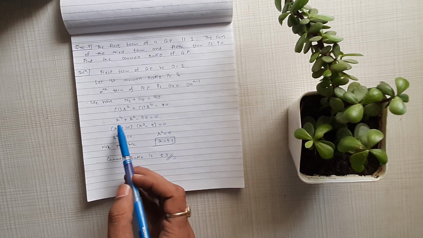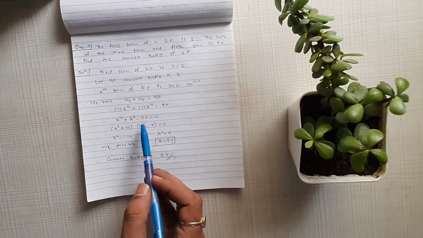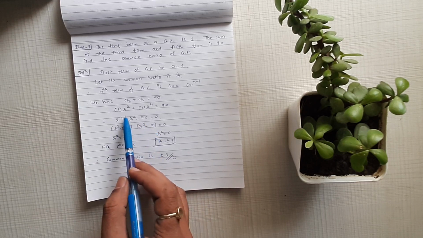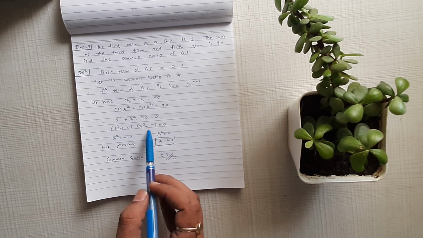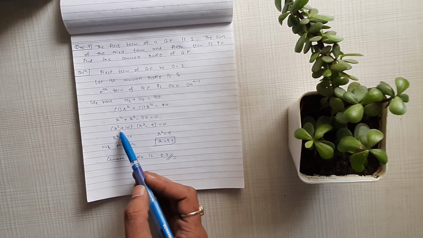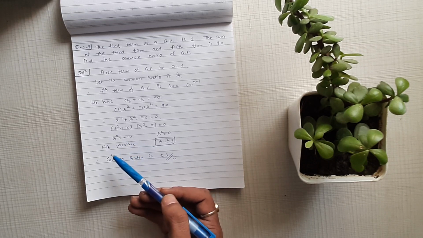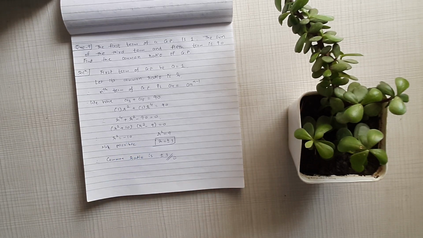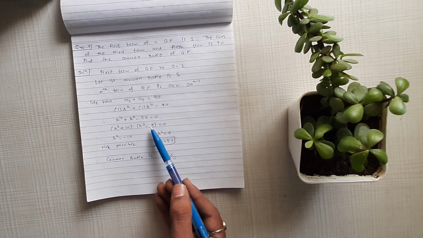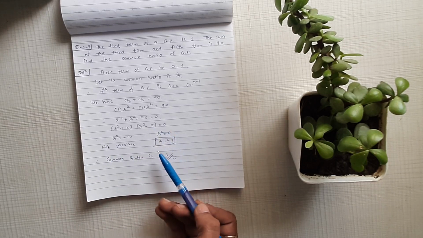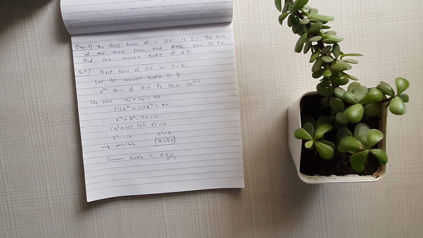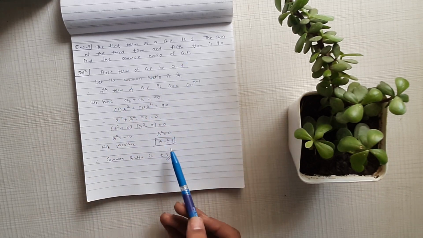The factorization of this term: 10 nines are 90, and 10 minus 9 is 1. So r square plus 10 times r square minus 9 is equal to 0. From the first bracket, I'll get r square is equal to negative 10, and the square root of negative 10 is not possible. So it is not possible. From the other, I'll get r square is equal to 9 and r is equal to plus or minus 3, which is the ratio we have to find. And that is our answer.